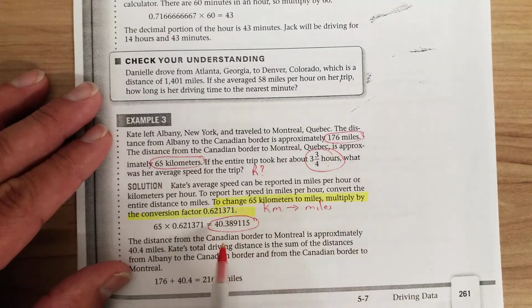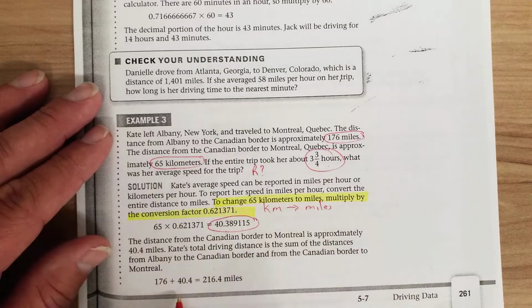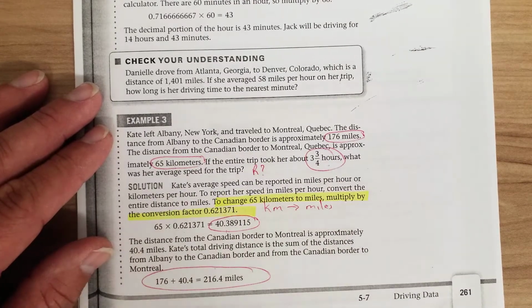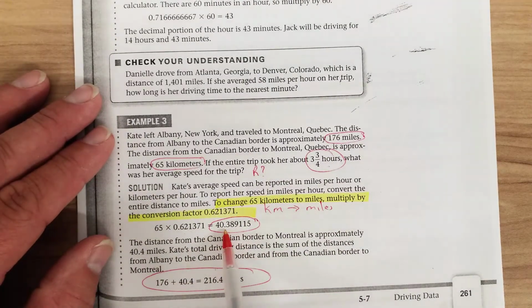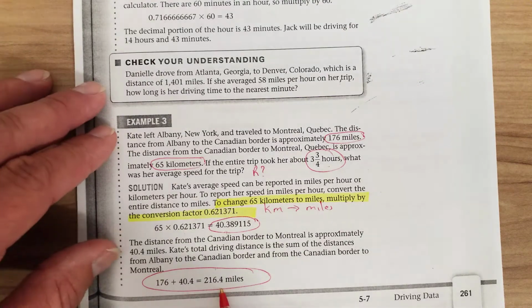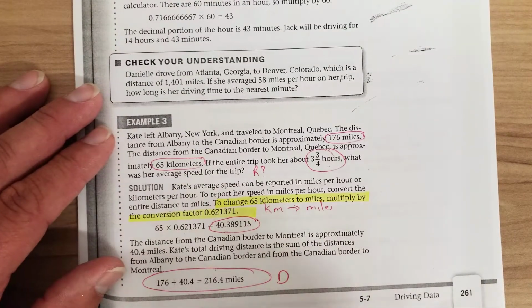So this is how many miles from the border to Montreal. And that was after traveling already 176 miles. So the total distance would be those two numbers added up. They rounded that to 40.4. So 216.4 miles. That's the distance.